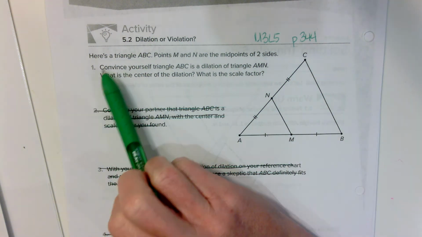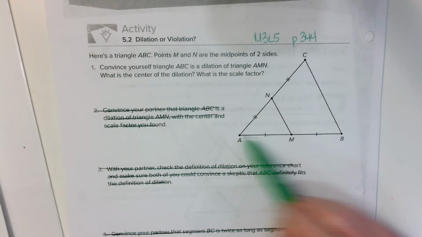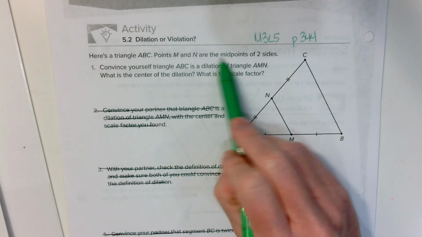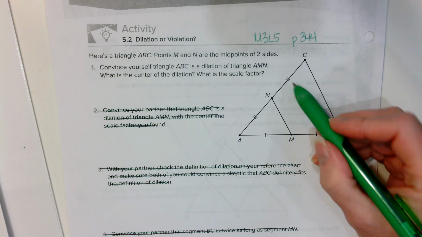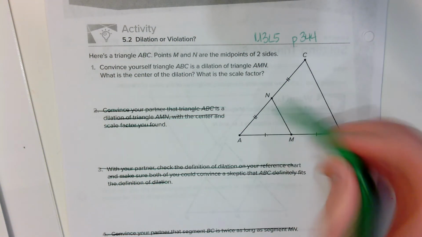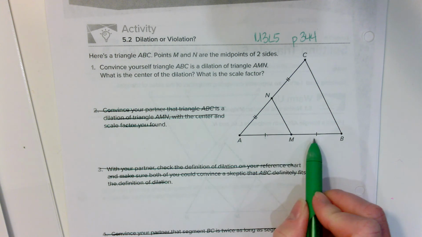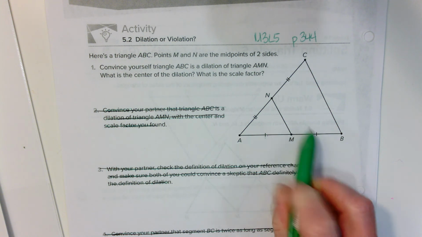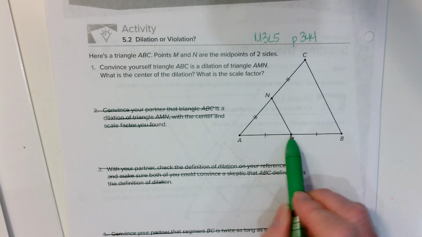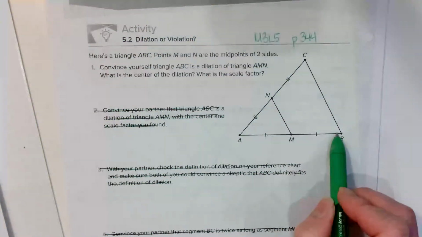It says here's triangle ABC. So A, B, C. And M and N are the midpoints of the two sides. And I can also tell that because this is marked congruent to this segment, and this is marked congruent to this segment. So I can see that N is the midpoint of the top side here, and M is the midpoint of this bottom side.